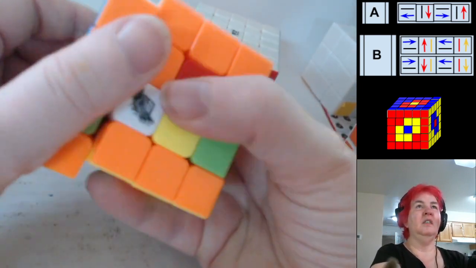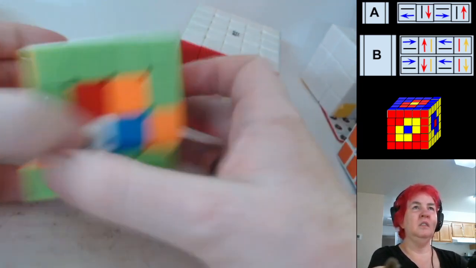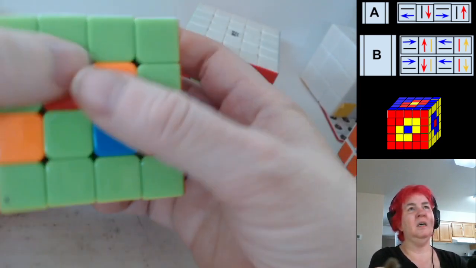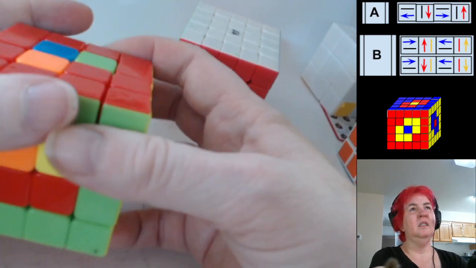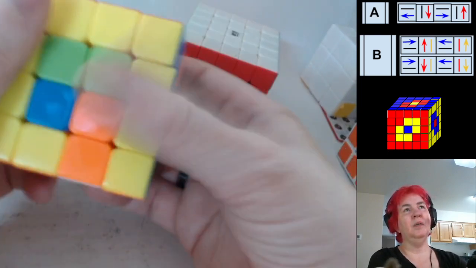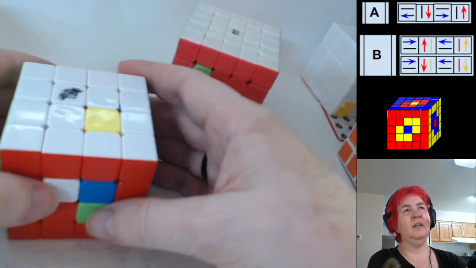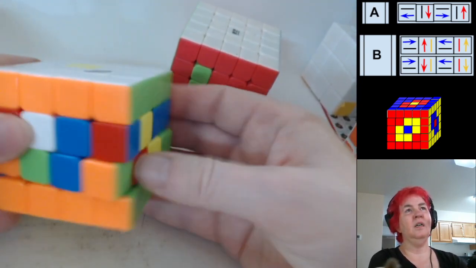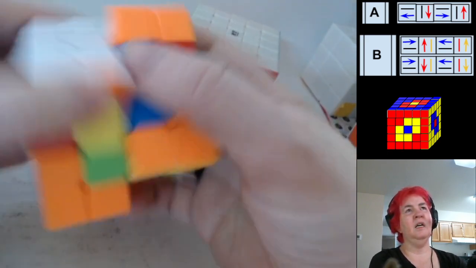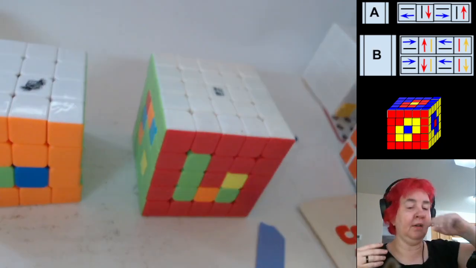Out, down, in, up. Out, down, in, up, and it's on the bottom. So Formula B: up, up, down, down. And then this one, I can just put under where it wants to be: out, down, in, up, and reset. So everything else from here out is Formula B.